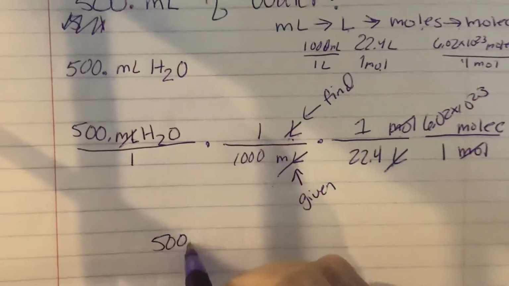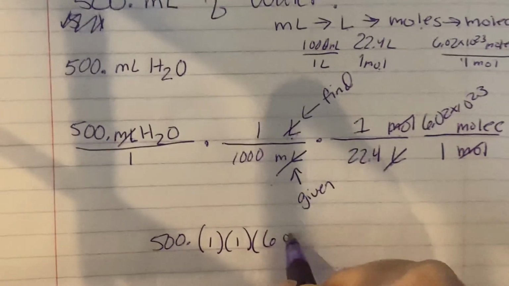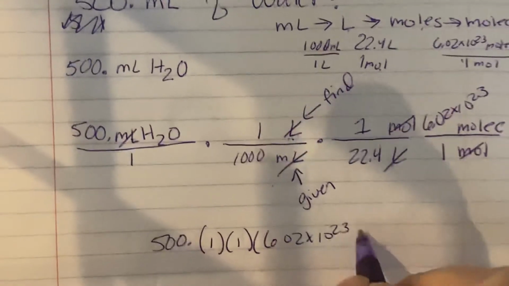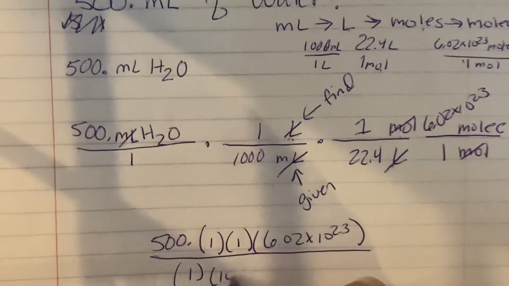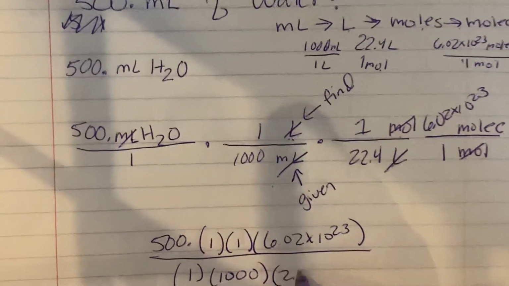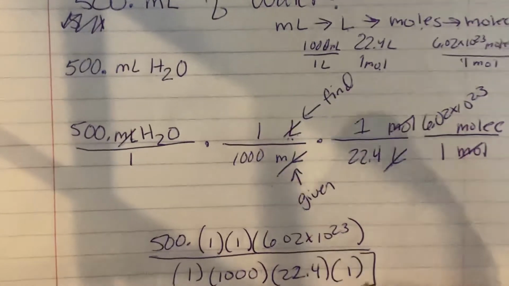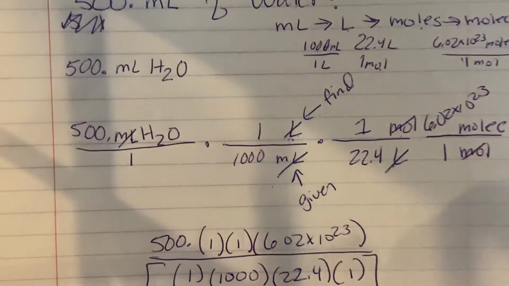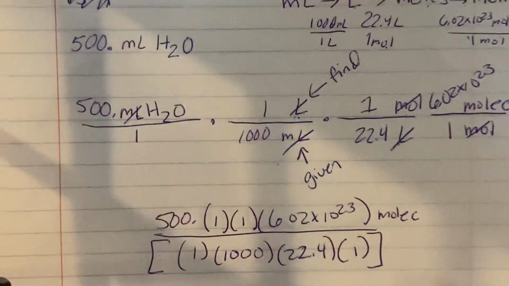So 500 times 1 times 1 times 6.02 times 10 to the 23rd divided by 1 times 1,000 times 22.4 times 1. And every time you have more than one thing in the denominator, you have to use the brackets or it's not going to work out.